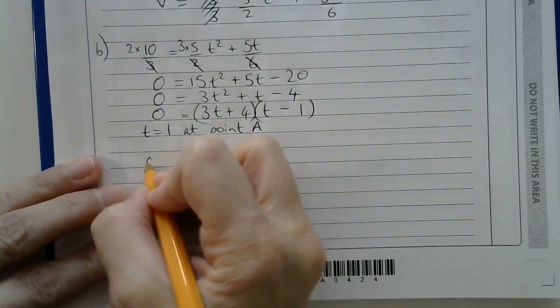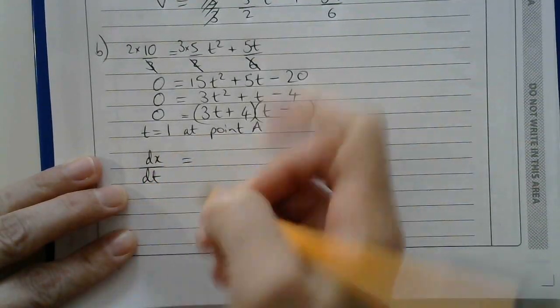So I get that dx by dt is equal to this thing.